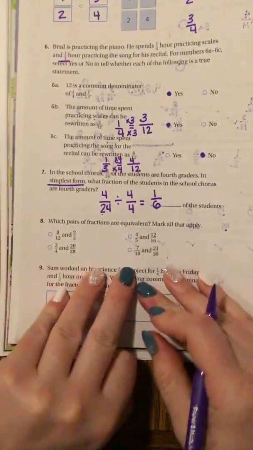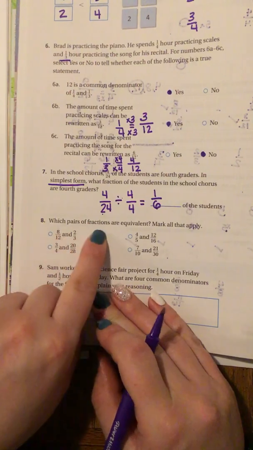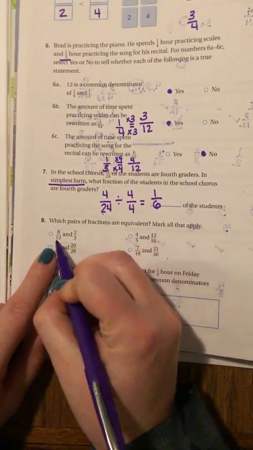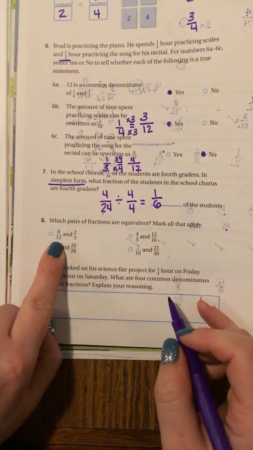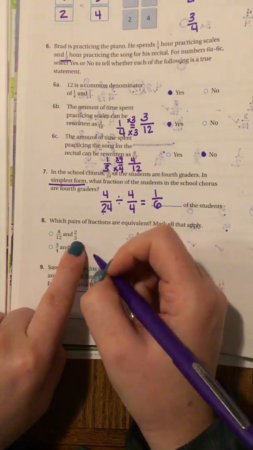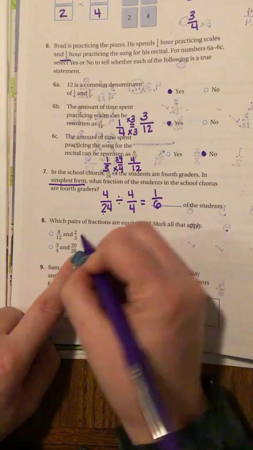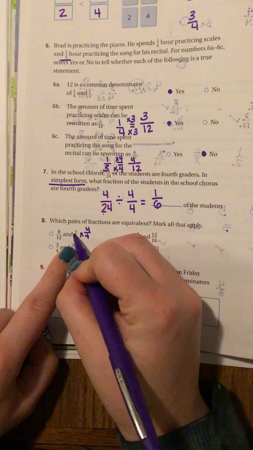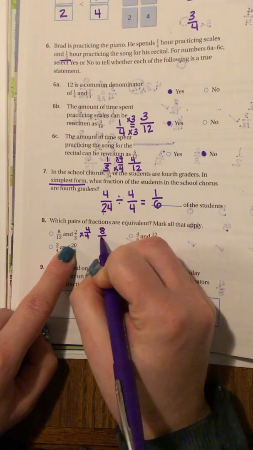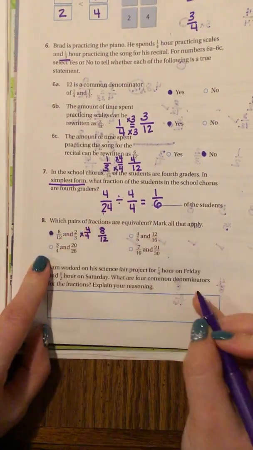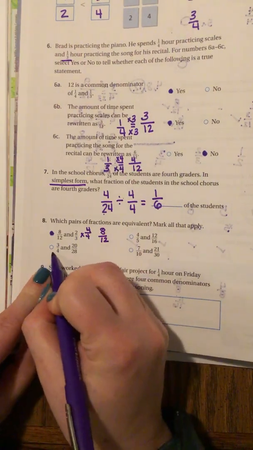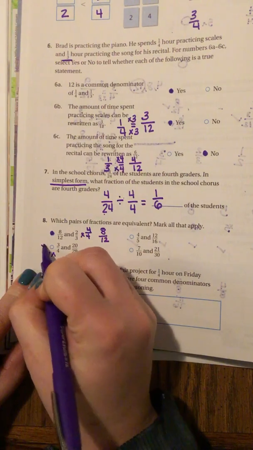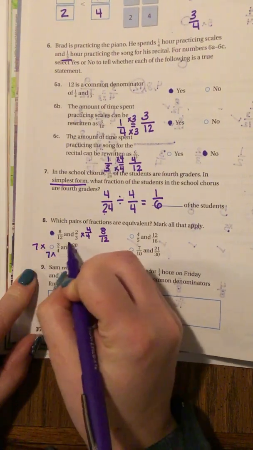All right, this is just like the first problem. Which pairs of fractions are equivalent? Mark all that apply. So again, you want to look for the largest denominator and see if you can turn the other fraction into that denominator. So 3 times 4 is 12, and 4 times 2 is 8, so that is 8/12. That one is equivalent. 4 times 7 does make 28, so 3 times 7 is 21.